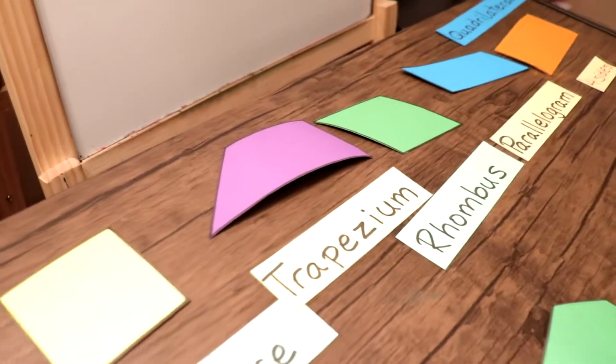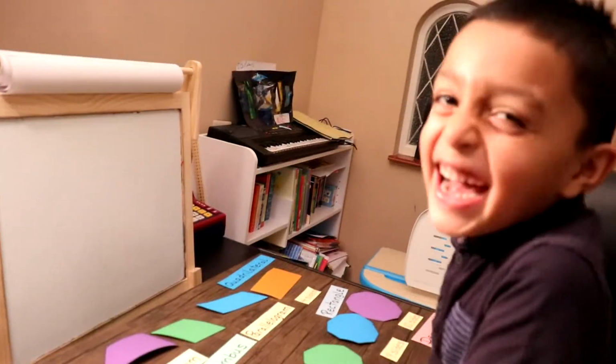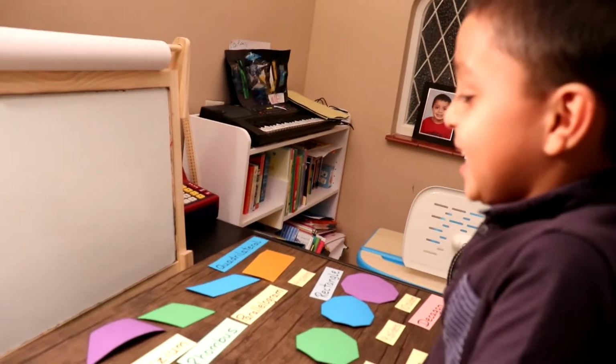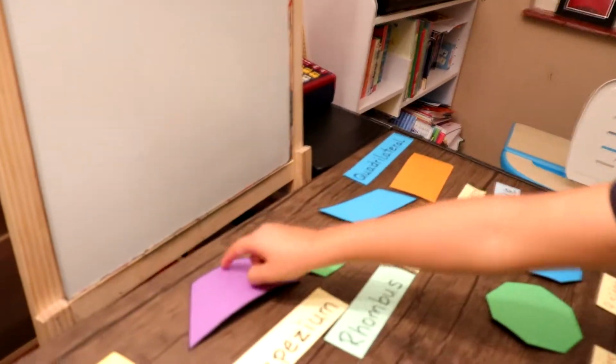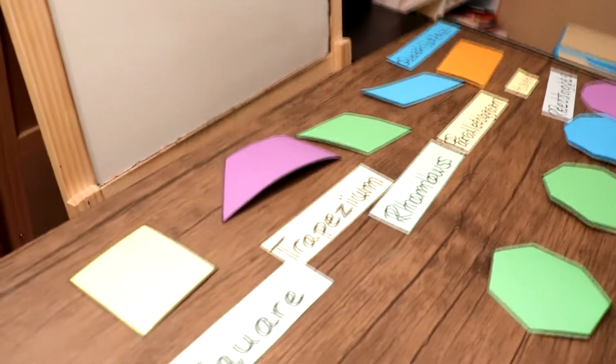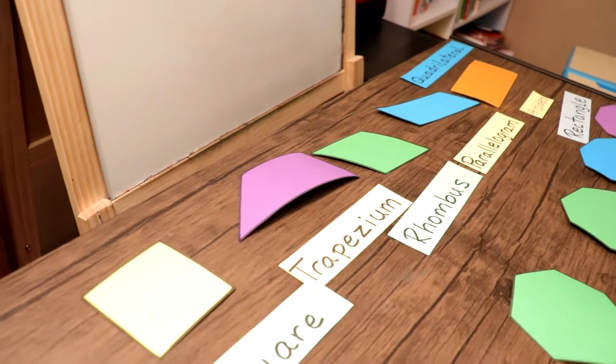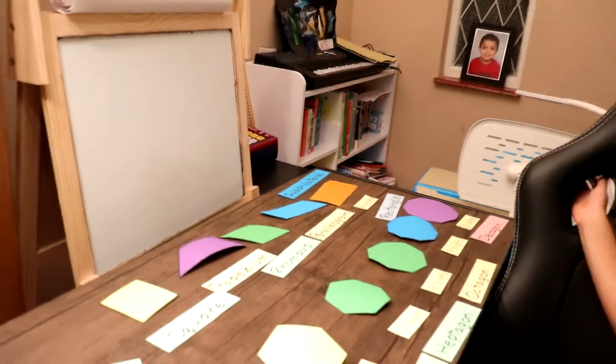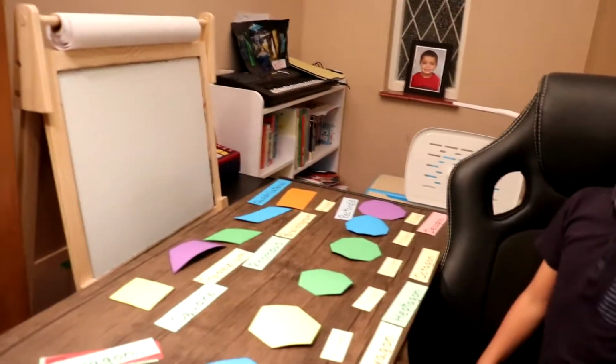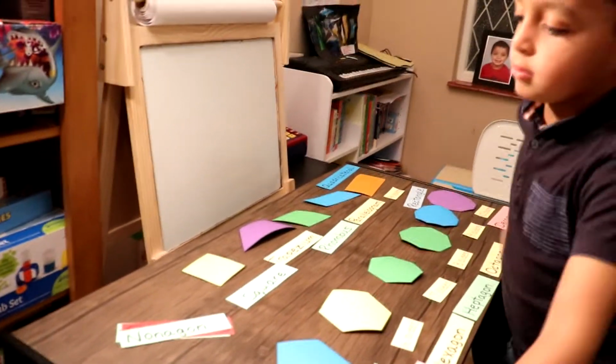Can you show us the pair that are parallel? This one and this one. Very good. So a trapezium has 4 sides and 1 pair of parallel lines. Yes. So next shape name?